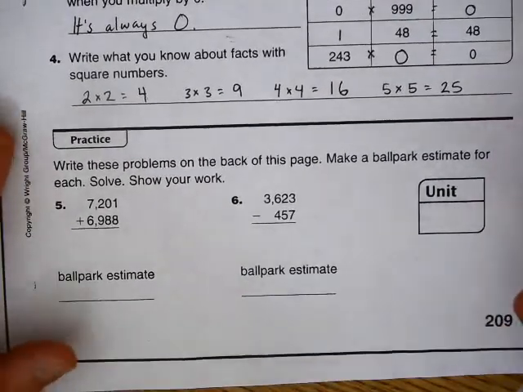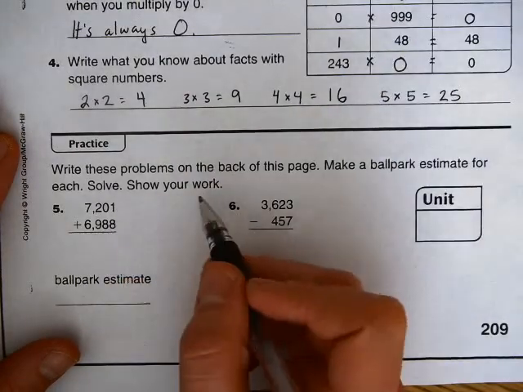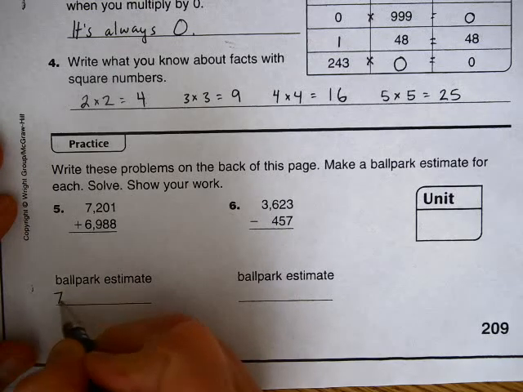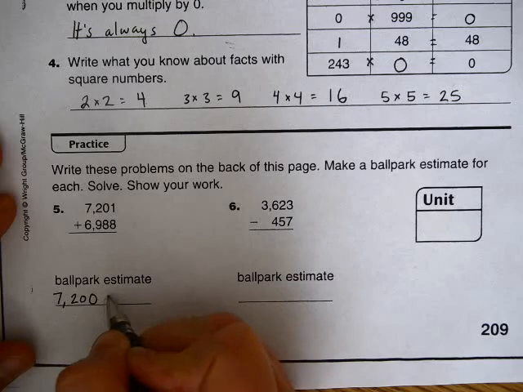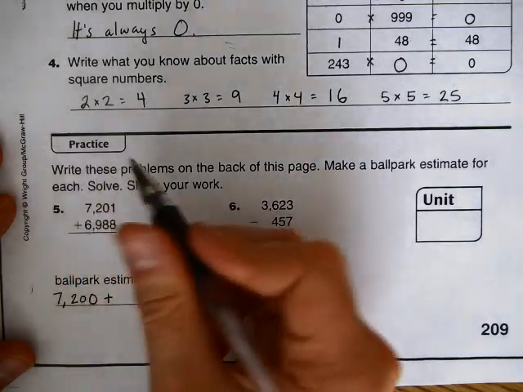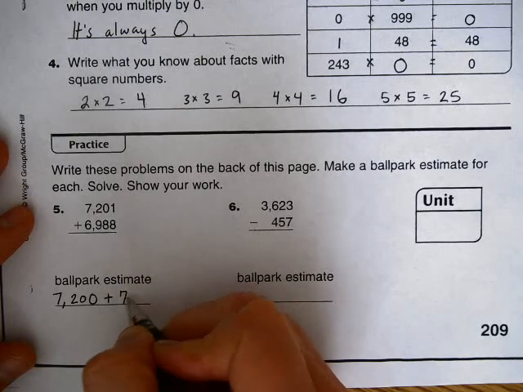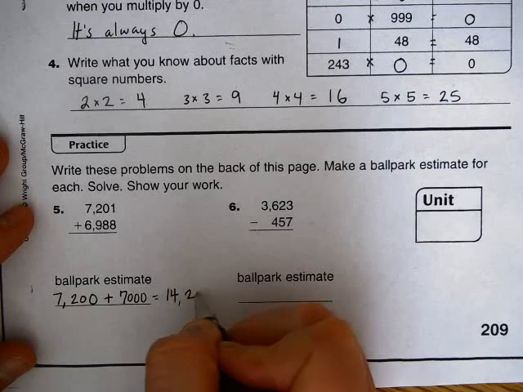So it says write them on the back of the page. You may or may not have done that, and make a ballpark estimate for each. Solve, show your work. So let's do the ballpark estimate first. I'm going to round 7,201 to 7,200 plus, I'm going to round 6,988 right up to 7,000. Okay, and my answer for that will be 14,200.